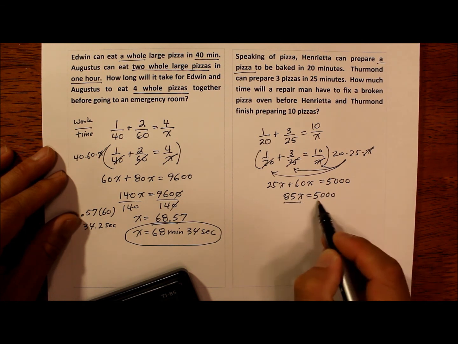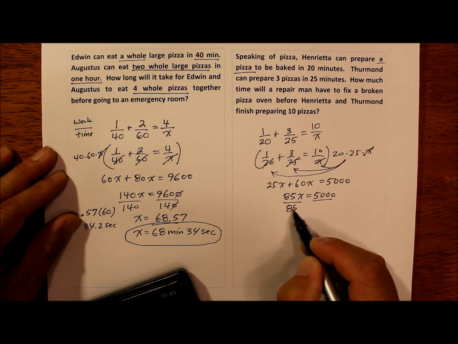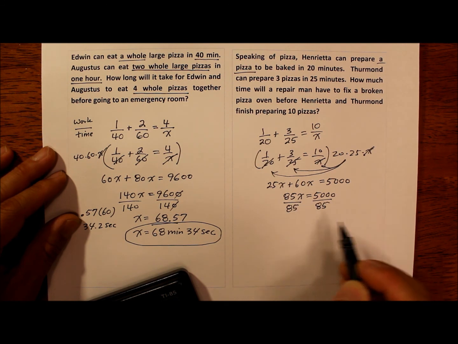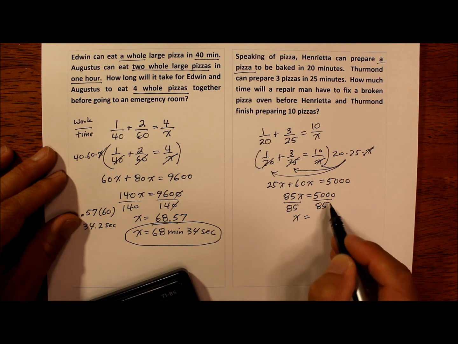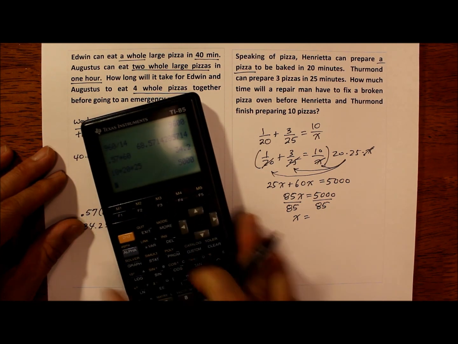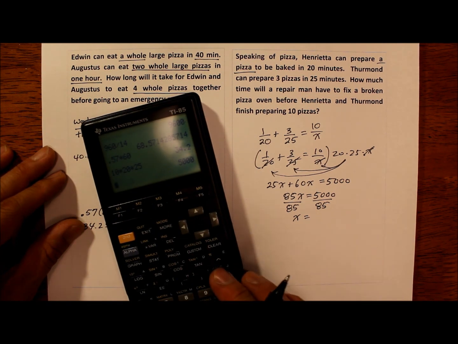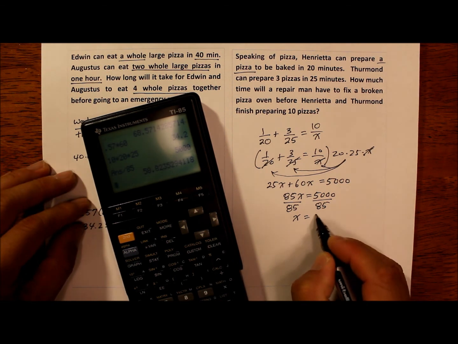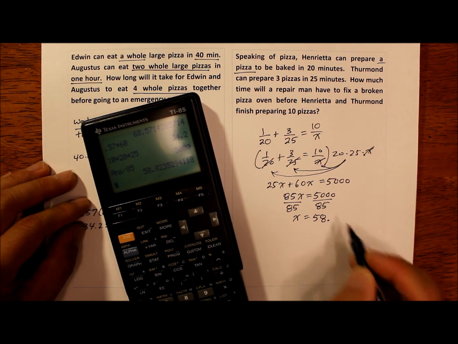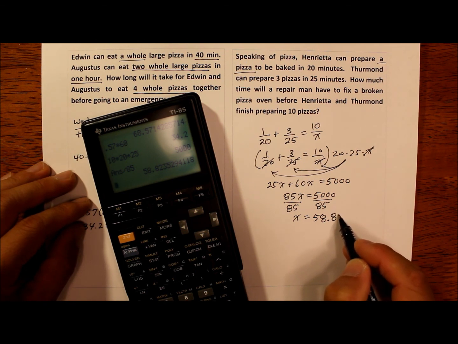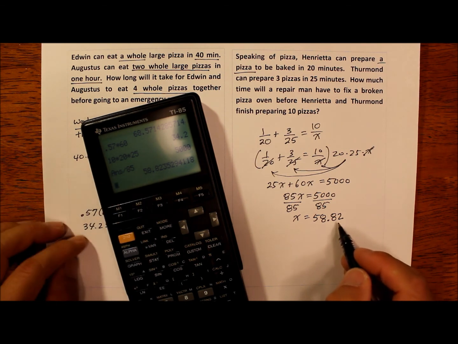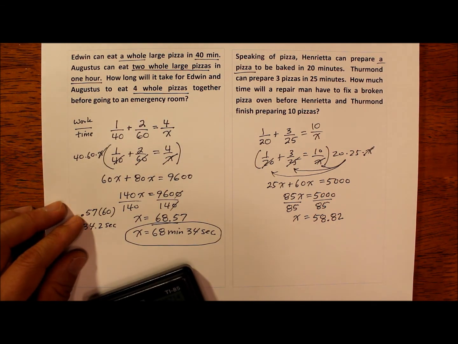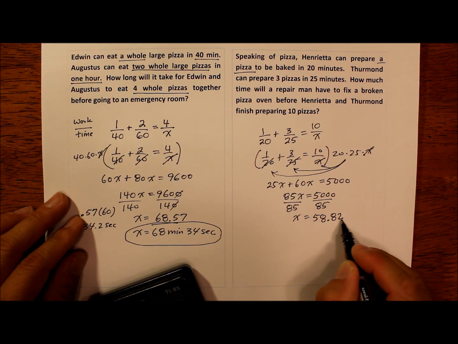We're going to solve for x by dividing the coefficient 85 to both sides of the equation. And then 5,000 divided by 85 gives me 58.8235 and so on.